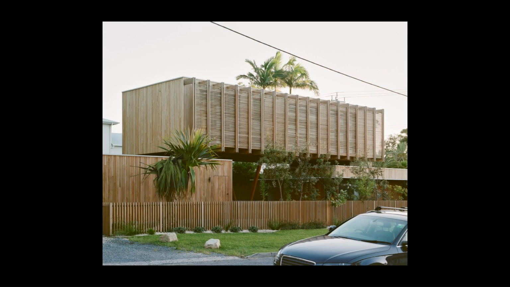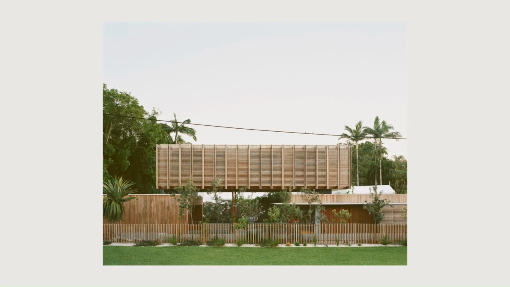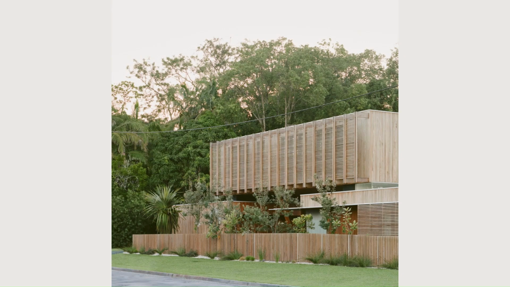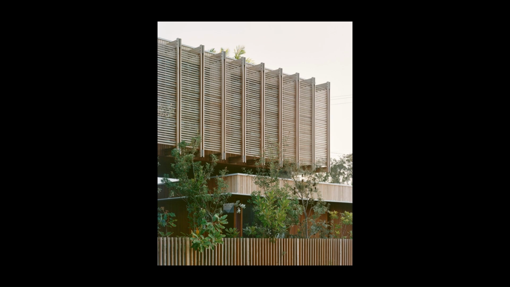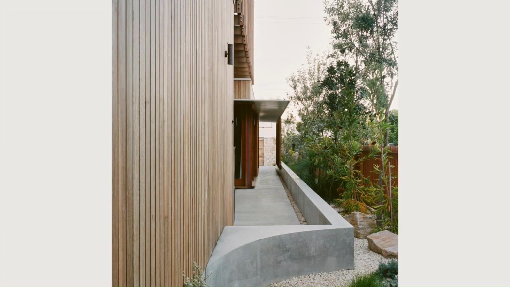Additionally, through the use of photovoltaic panels, a heat pump system largely powered by the PV solar electricity system, all electric appliances, no natural gas, and rainwater tanks, we reduce environmental impact, promote energy independence, and promote water conservation measures.